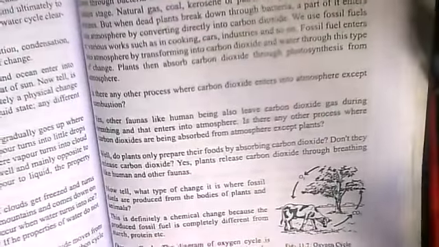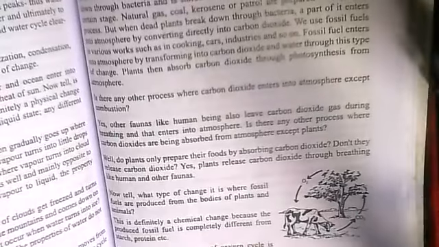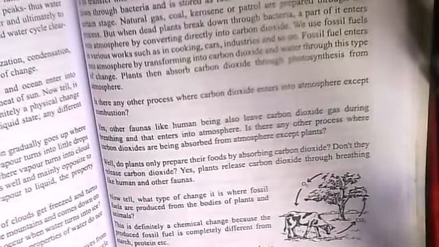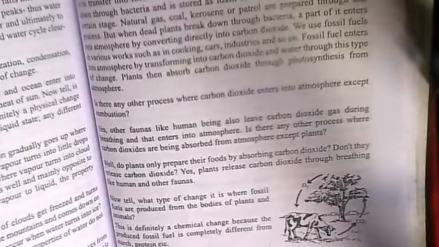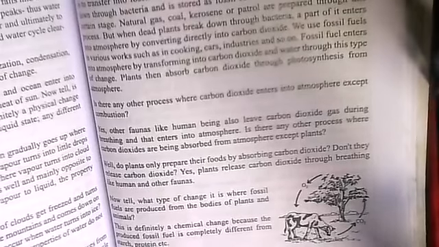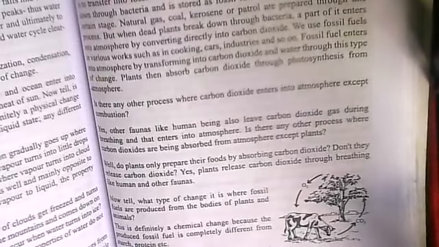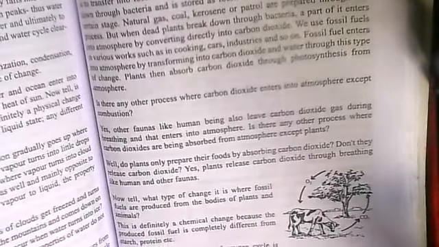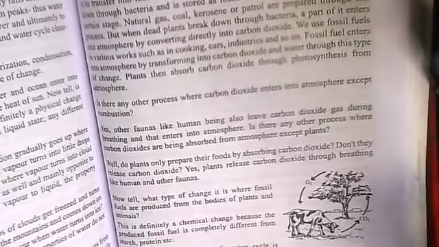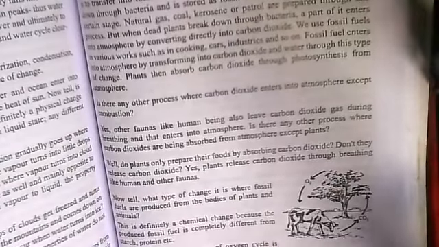And next is oxygen cycle. What is oxygen cycle? The diagram of oxygen cycle is given here. What type of process is related to this process? Observe carefully. Plants release oxygen through photosynthesis and preserve foods, glucose or starch for themselves.